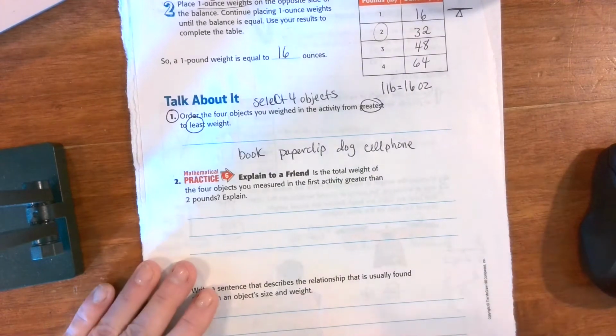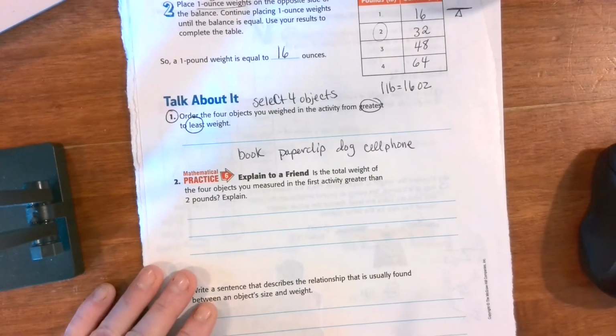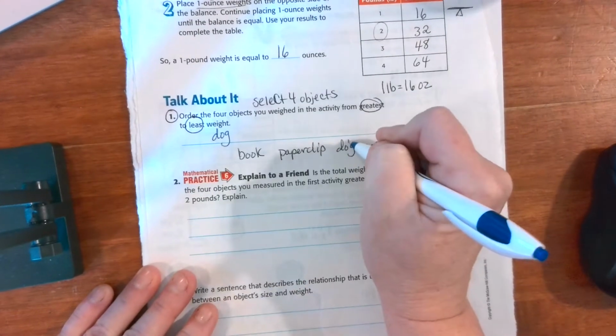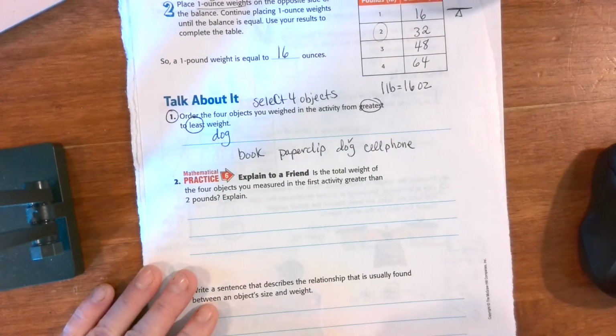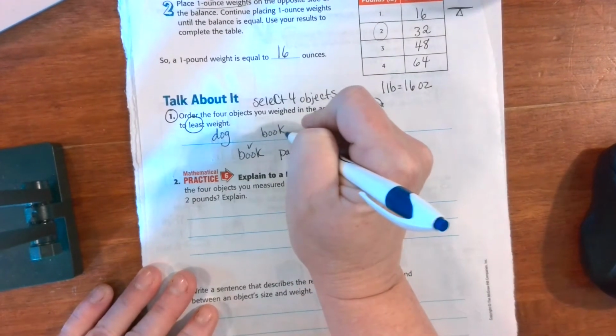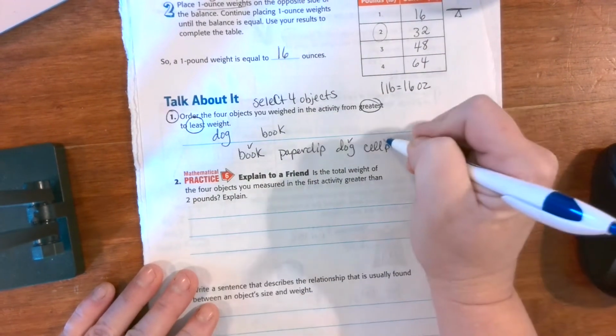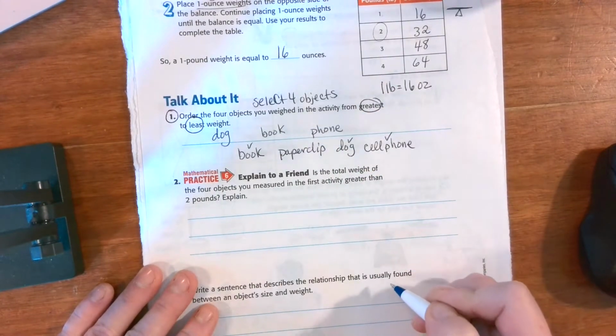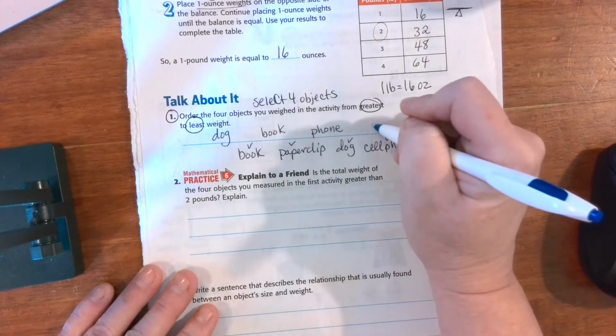What would be my greatest weight or mass? The dog. What would be my next greatest? The book. My next greatest? The phone. And my lightest? The paperclip.